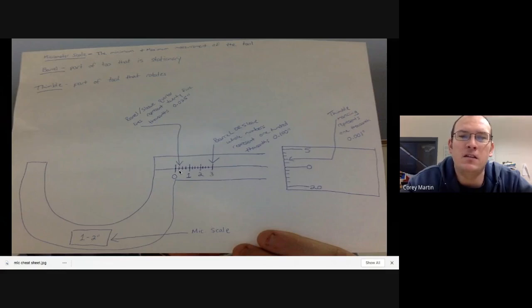So each one of these lines represents a quarter. A quarter is equal to 25 thousandths. So 25 thousandths is 0.025. If you have 2 of these lines, it's 25 plus 25, which would be 50. If you have 3 of these lines, it's 25 times 3, which would be 75. Once you get to the 4th line, you now have another whole, or 100. So when you are reading this tool, it's important for you to understand what all this means.